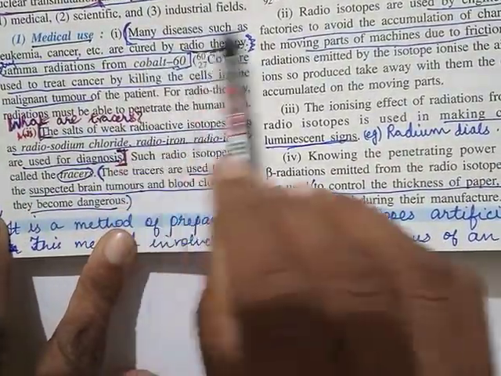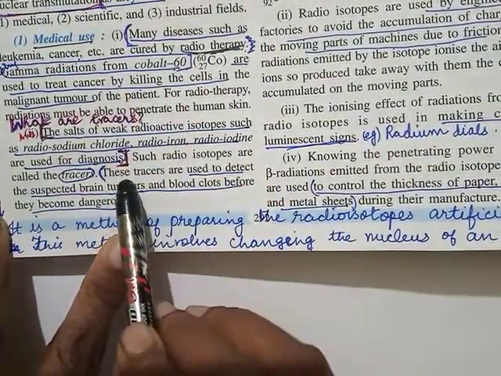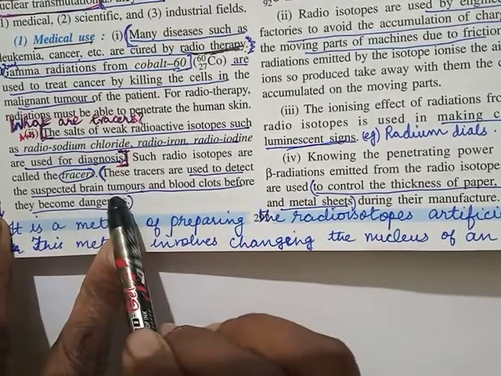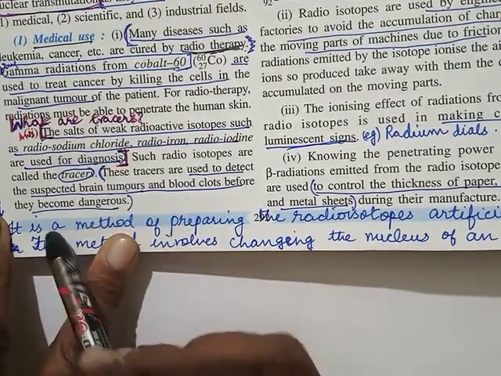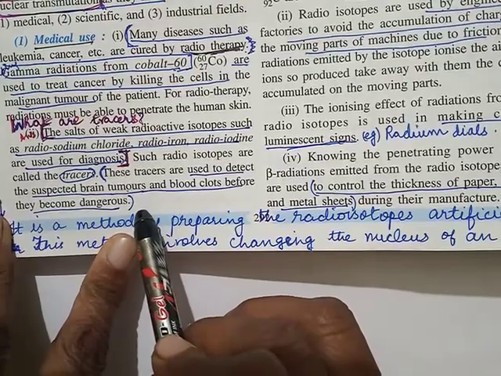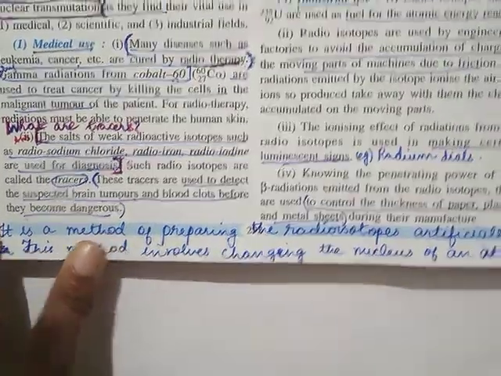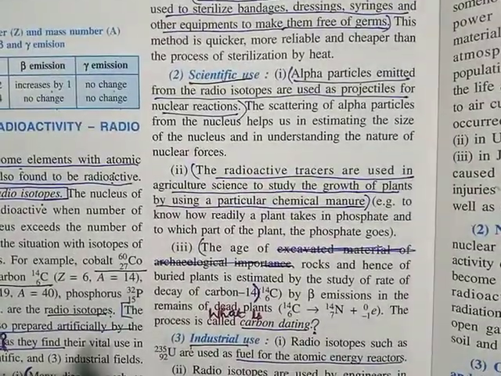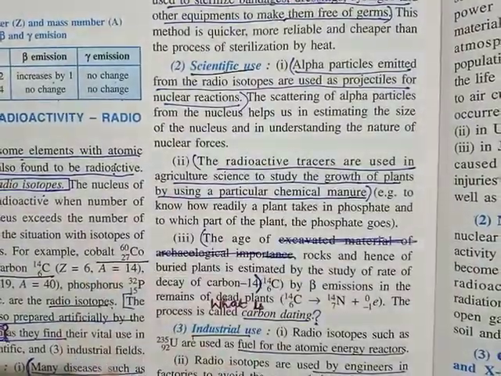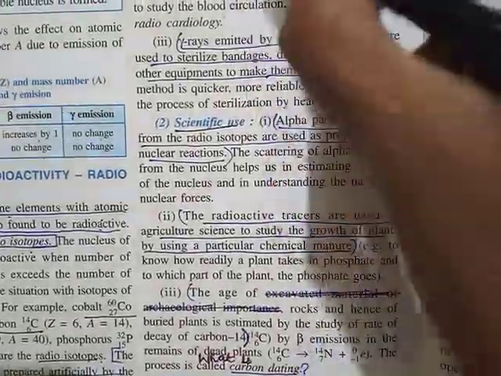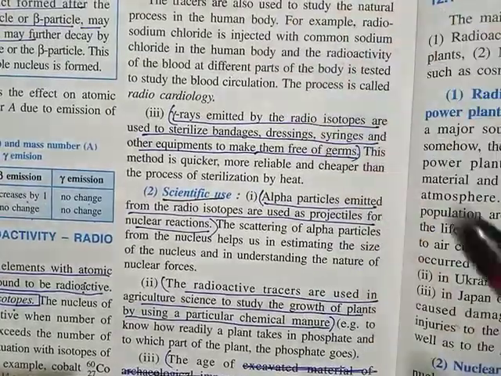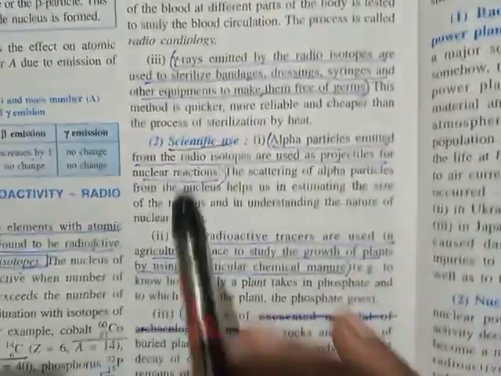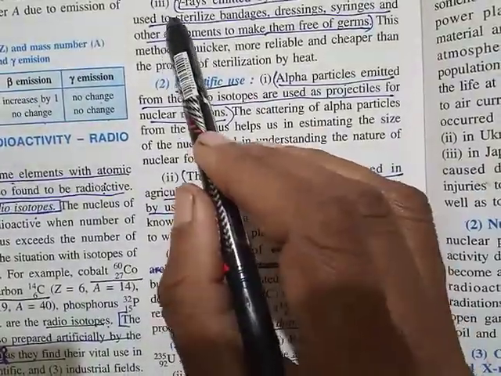Now what do they use them for? Second use: tracers are used to detect suspected brain tumors and blood clots before they become dangerous. Any tumor in the brain or any blood clot can be diagnosed with that. The third use: if you're really interested in all this, please go through this and you will understand it much better. Gamma rays.